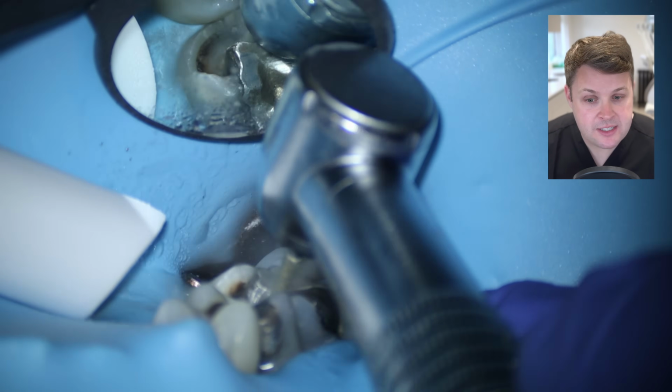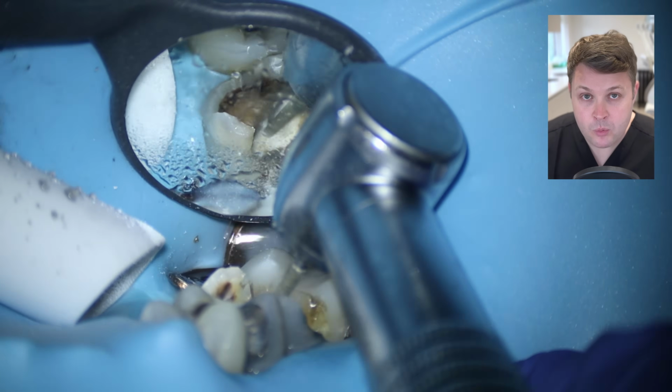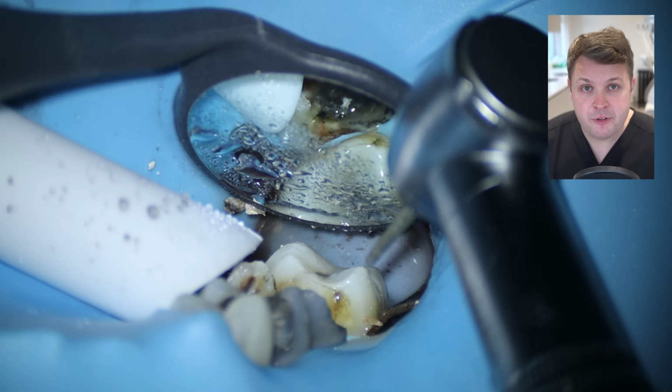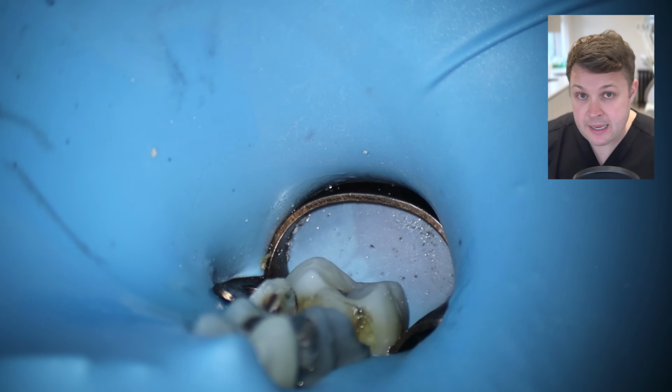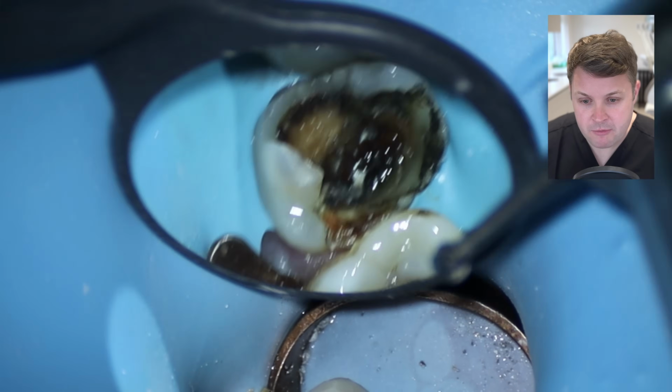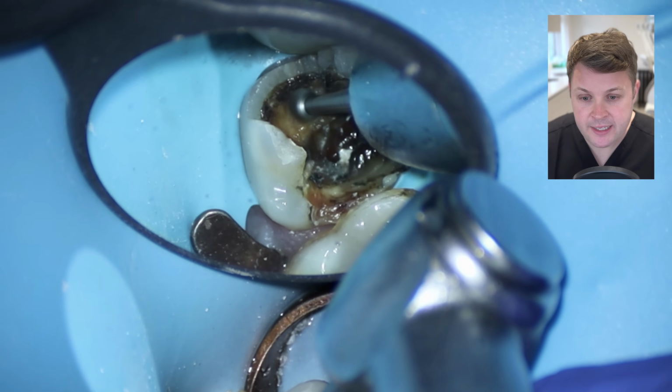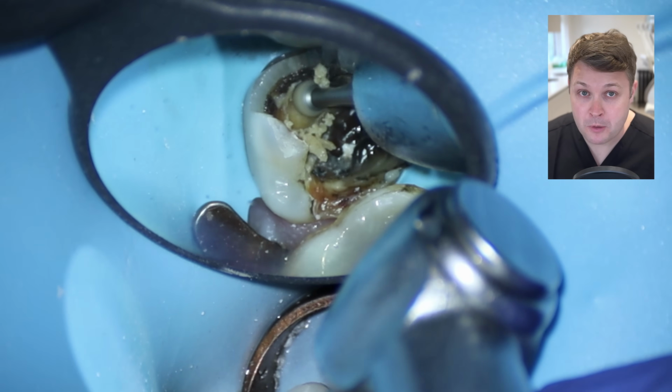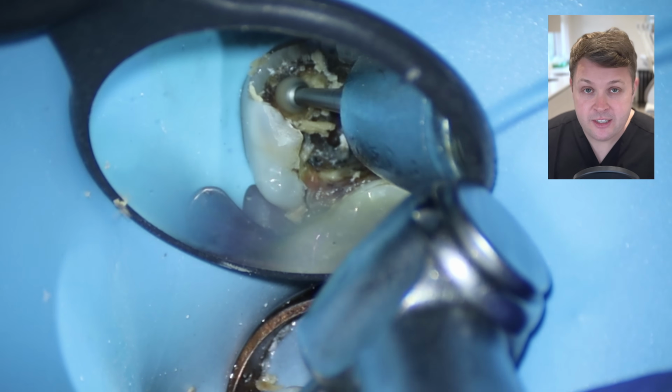You know, the restorability is not obvious in this case, but once we remove the restoration, I feel like the contact point between the rubber dam and the tooth isn't great, so I'm just going to floss that down, and then I'm going to pick up my slow handpiece, my rose head, just to remove most of the decay. And in this case, I'm not worried about the pulp because I know the pulp's dead, so I'm just going to really give it a good clean out.